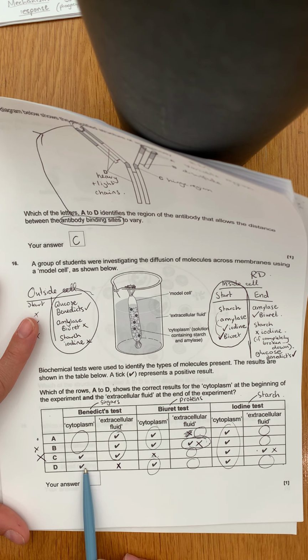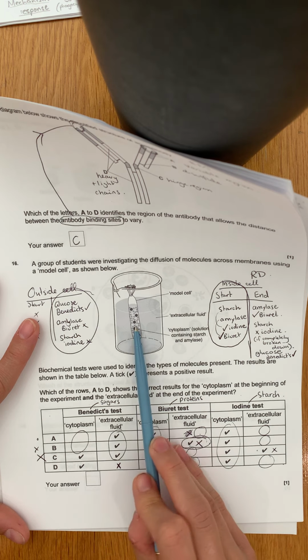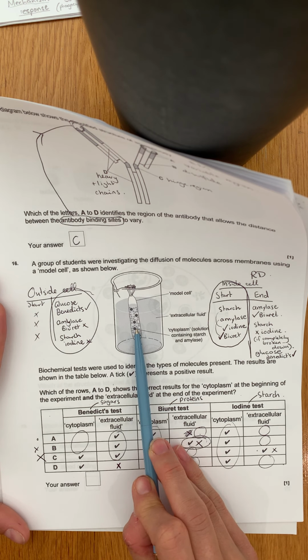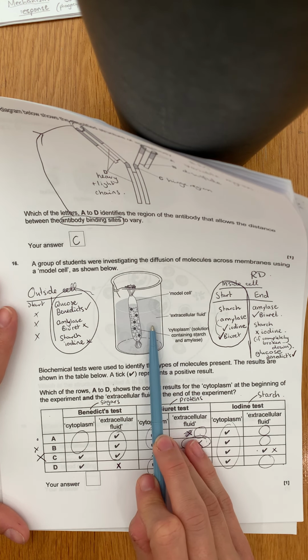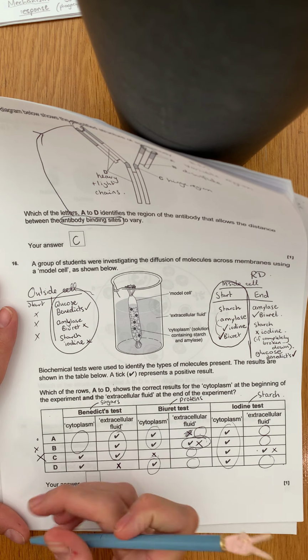D, that's wrong. The rest are correct. So we shouldn't see sugars inside of here at the start. We should see sugars outside of here at the end. So this one is definitely wrong.